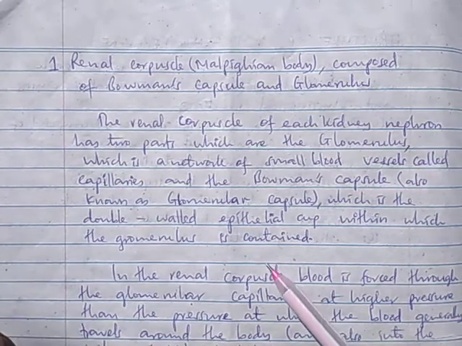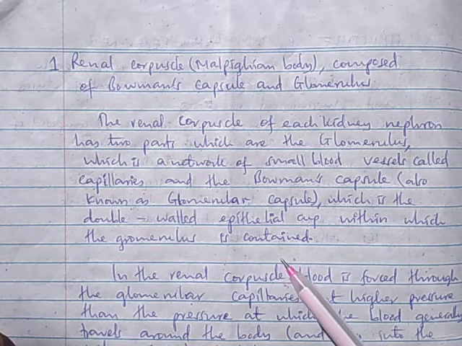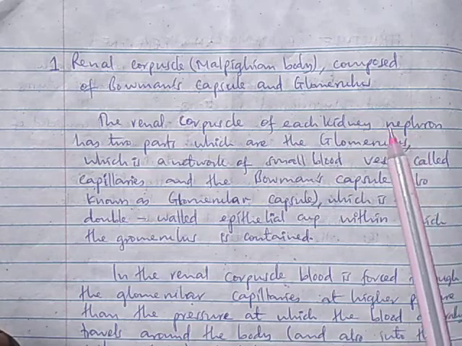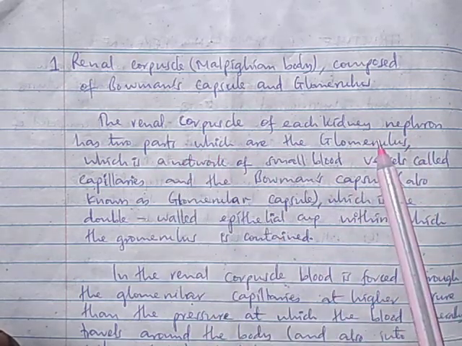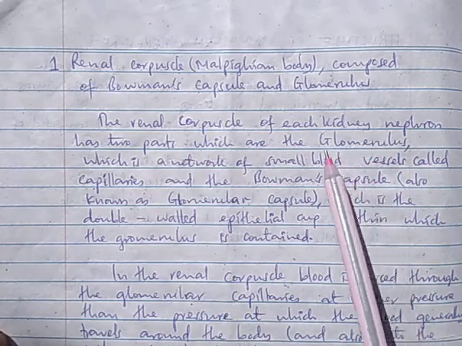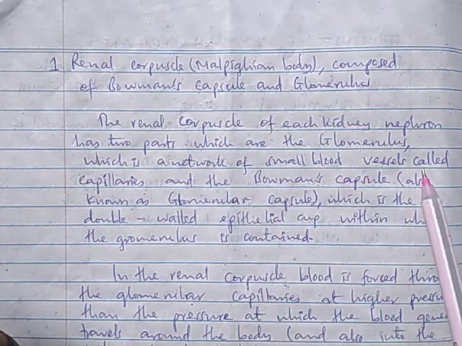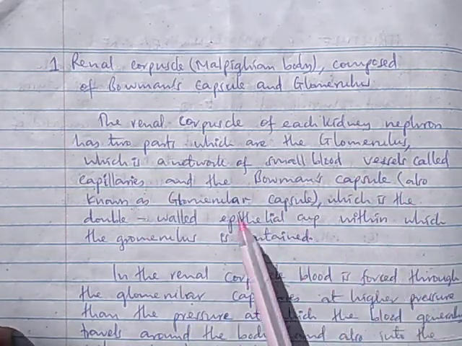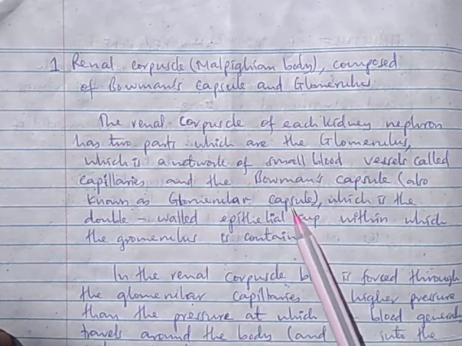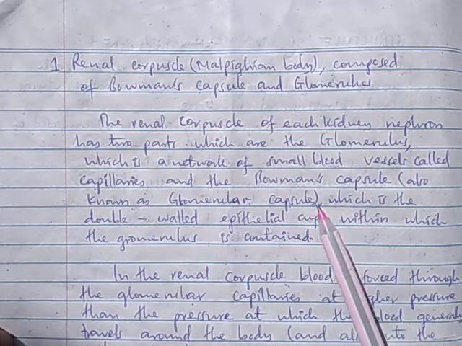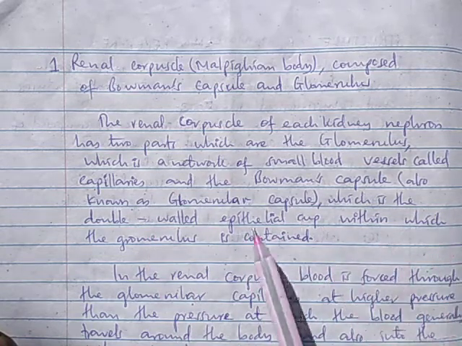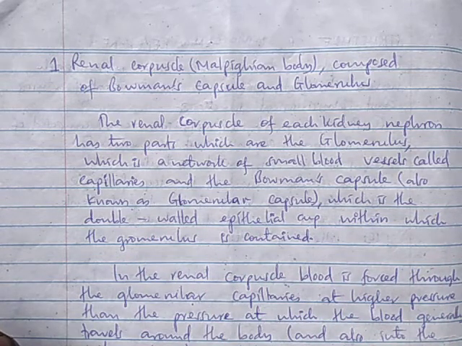Renal corpuscle or Malpighian body is composed of Bowman's capsule and the glomerulus. So, the renal corpuscle of each nephron has 2 parts. The glomerulus is the network of small blood vessels called capillaries, and the Bowman's capsule, also known as the glomerular capsule, is the double-walled epithelial cup within which the glomerulus is contained.